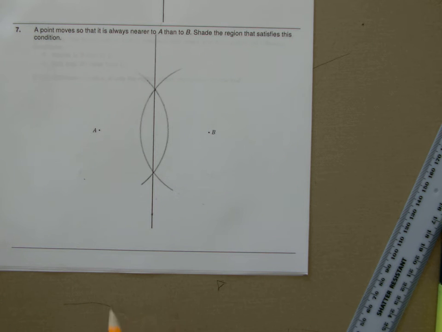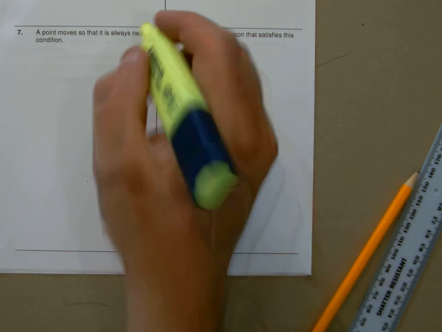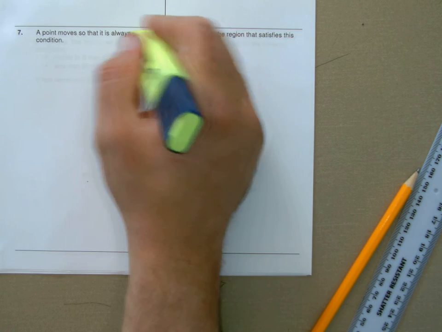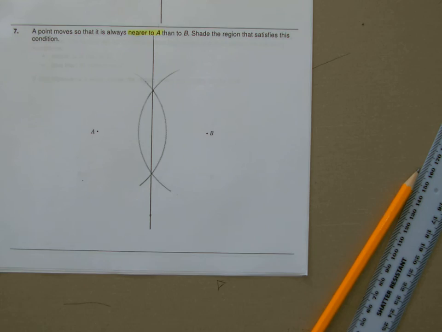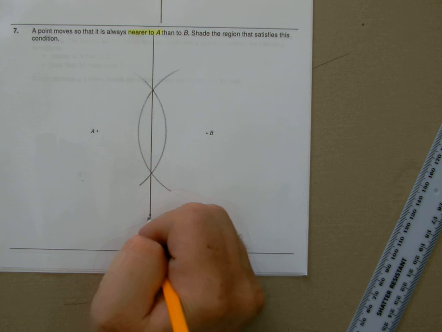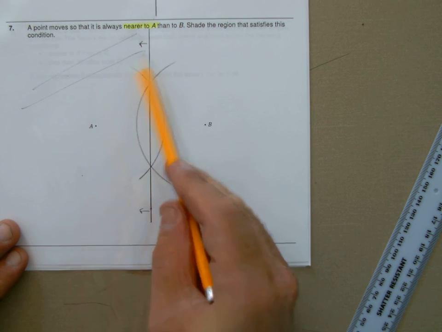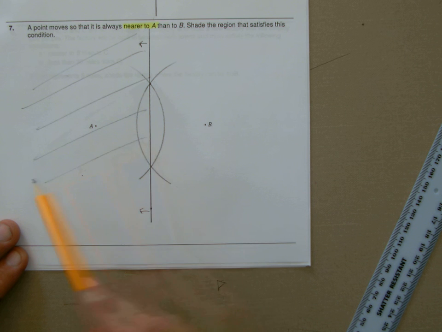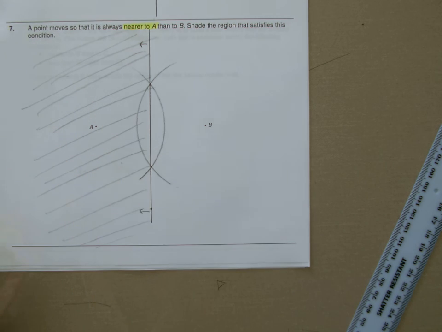Reading the question, it says a point moves so that it's always nearer to A. Okay, it's got to be closer to A. Well, if you think about it, every point on this line is the same distance to A as it is to B, but if we want to be nearer to A, we need to be this side of the line. Okay, we need to be this side of the line. So that means we need to shade this region in here. Okay, anywhere on this side will be nearer to A than it is to B. Okay, and I've identified the region there.